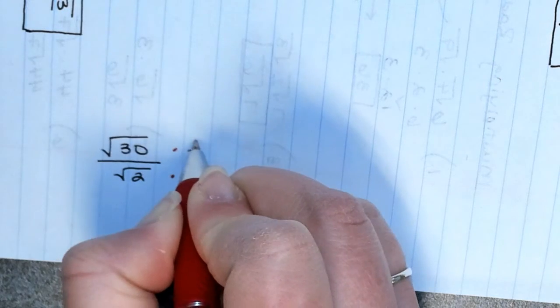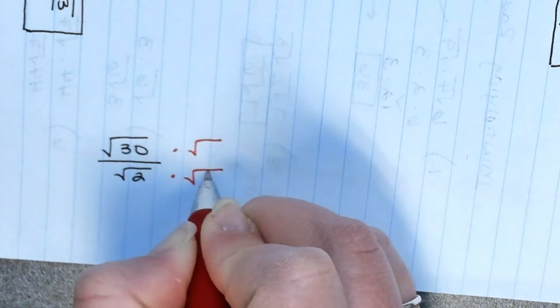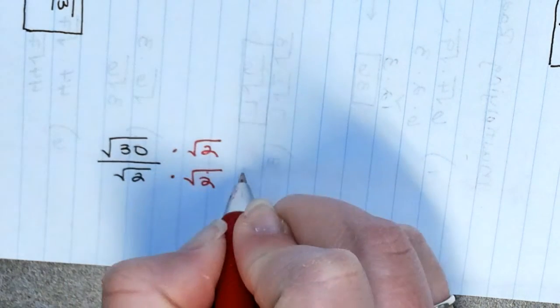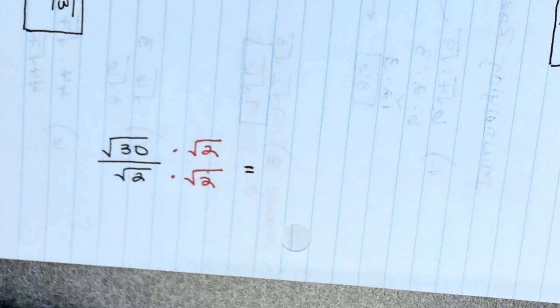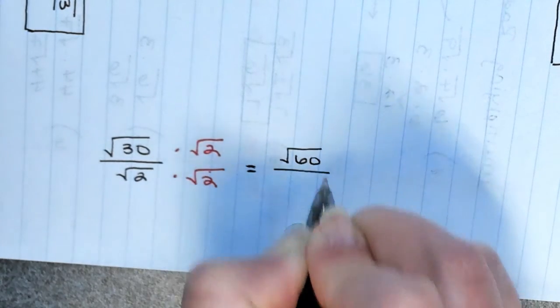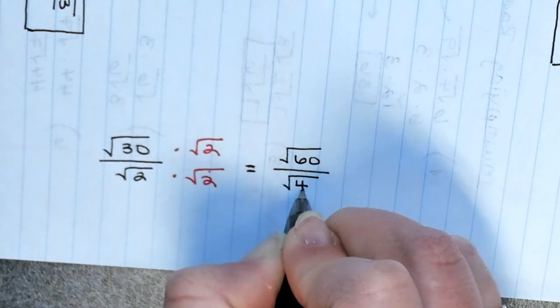What would the undercover 1 here be? The square root of what over the square root of what? Square root of 2 over the square root of 2. Okay, what would I end up with on the top if I multiply the square root of 30 times the square root of 2? Square root of 60. What would I have ended up with on the bottom? Square root of 4. What's the square root of 4?